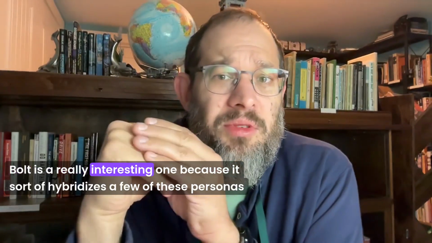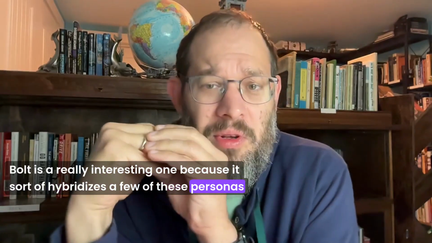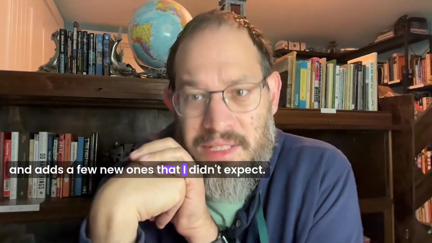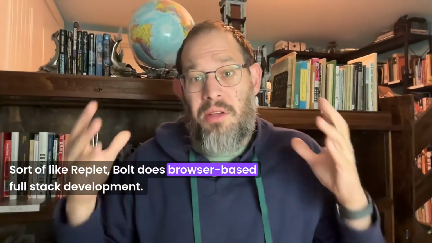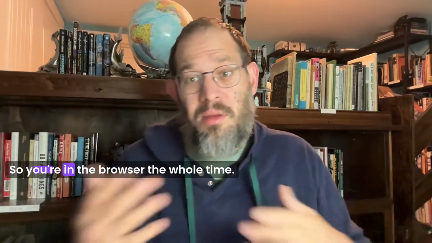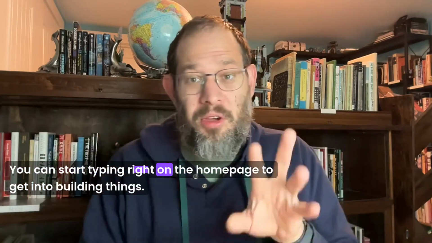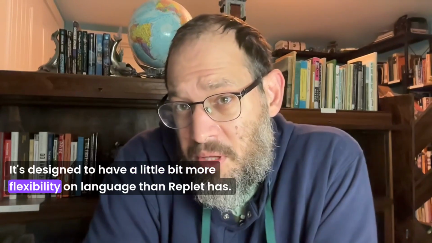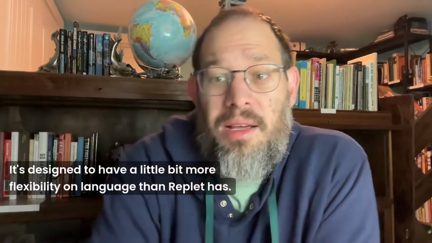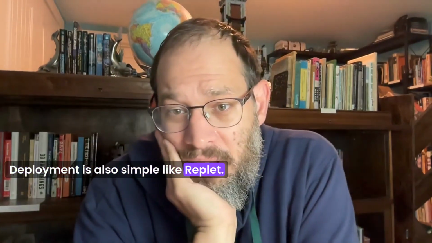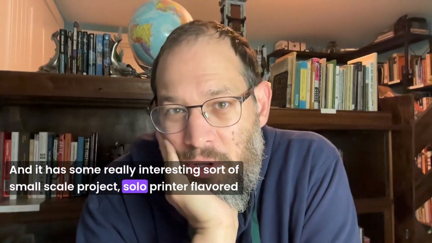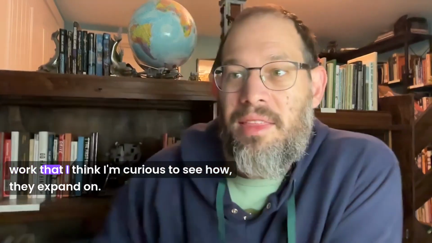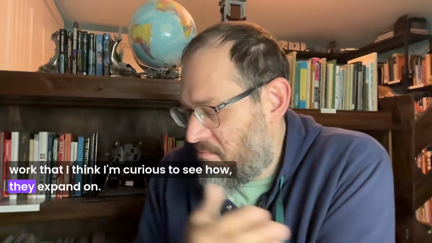Bolt is a really interesting one because it sort of hybridizes a few of these personas and adds a few new ones that I didn't expect. Sort of like Replit, Bolt does browser-based full-stack development, so you're in the browser the whole time. You can start typing right on the homepage to get into building things. It's designed to have a little bit more flexibility on language than Replit has. Deployment is also simple like Replit, and it has some really interesting small-scale project, solopreneur-flavored work that I'm curious to see how they expand on.